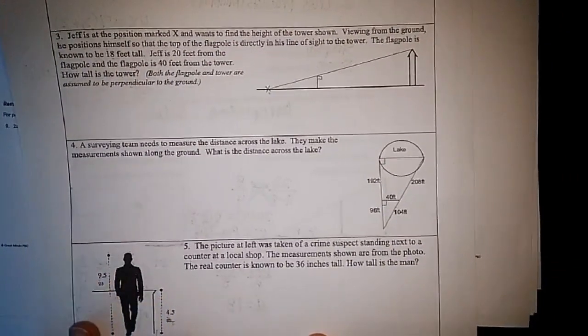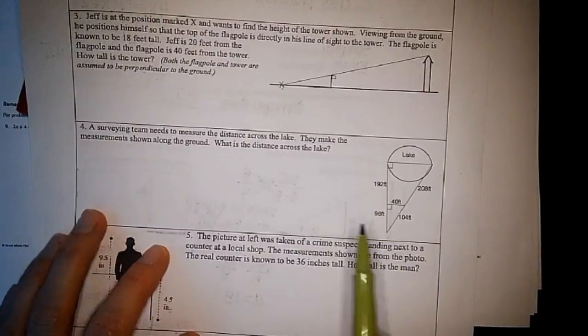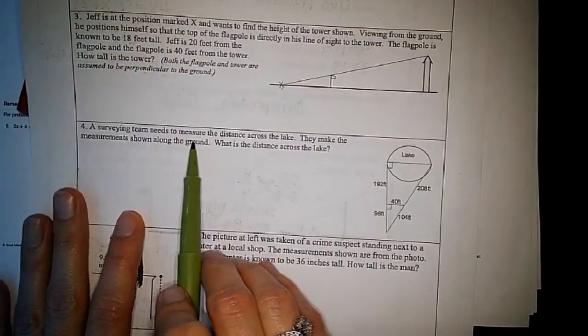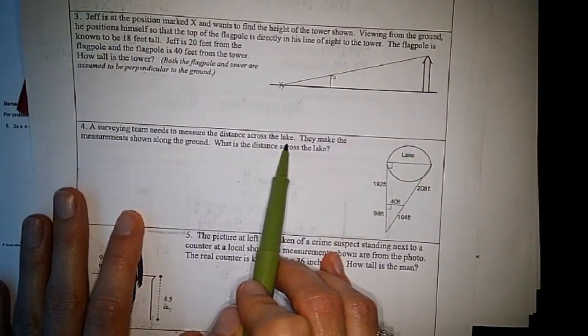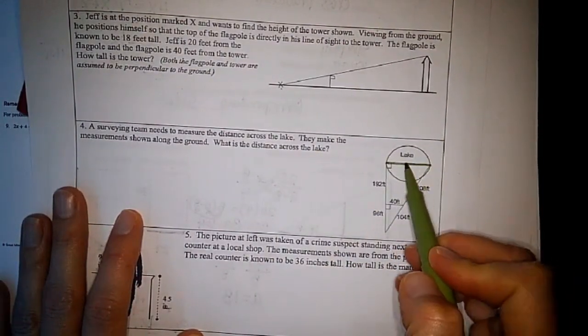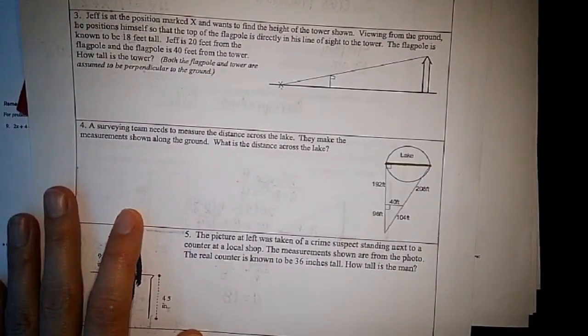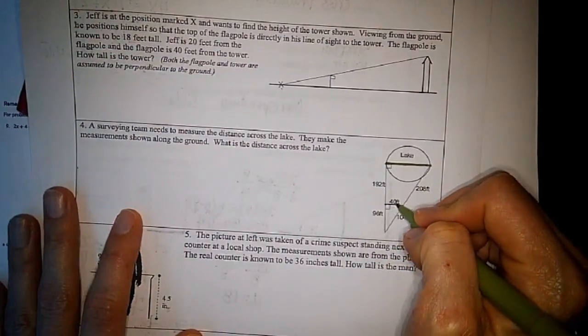Okay, got it. So, a surveying team needs to measure the distance across the lake. Across the lake. So look. Across the lake. This is what we're looking for. They make measurements shown along the ground. I'm guessing the triangles are the ground. So what is the distance across the lake? Well, here we go. What is my small... This was terrible.